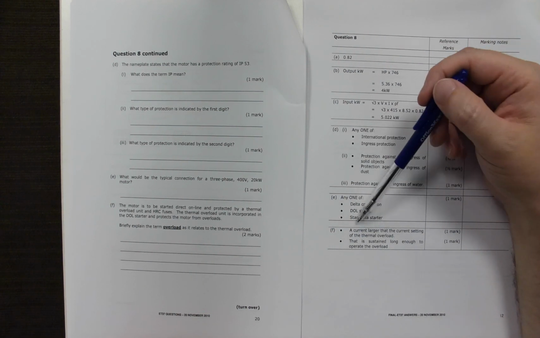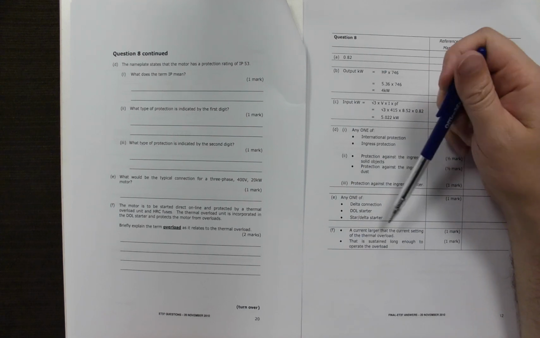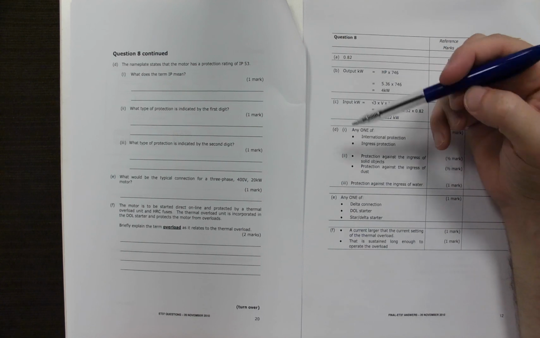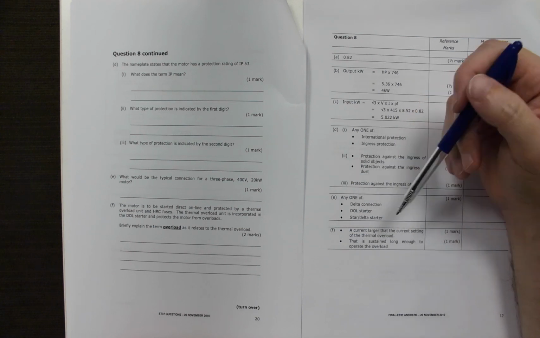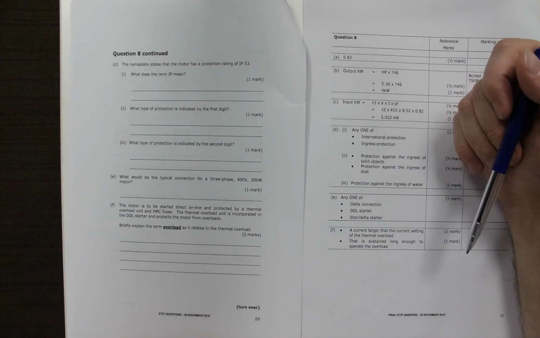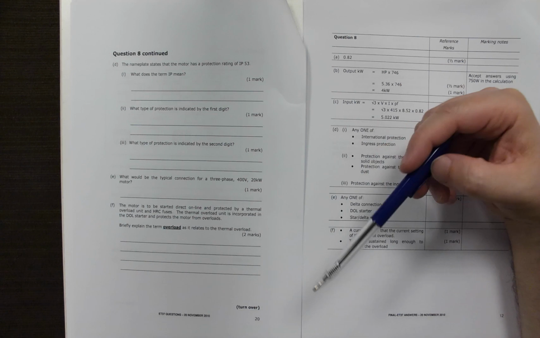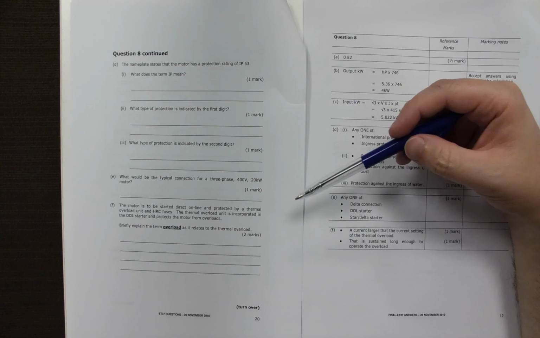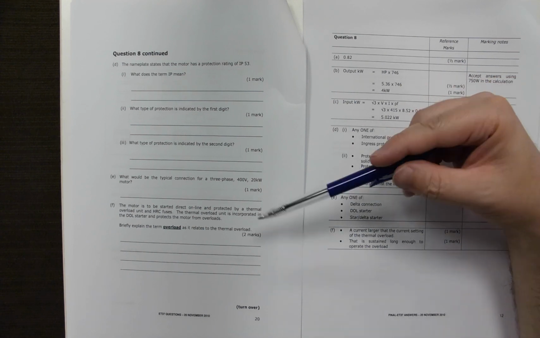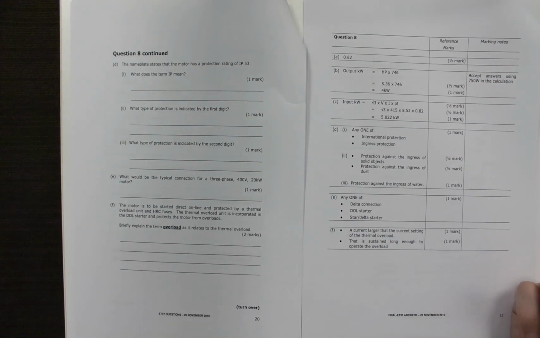So a current larger than the current setting that is sustained over a long time will operate the overload. I don't like how they've worded those myself. You set the overload to a specific amount of current, and once there's more current than it's set to, it will get too warm and it will open circuit its contacts. That's the way I would normally put it. But their answer is apparently correct.